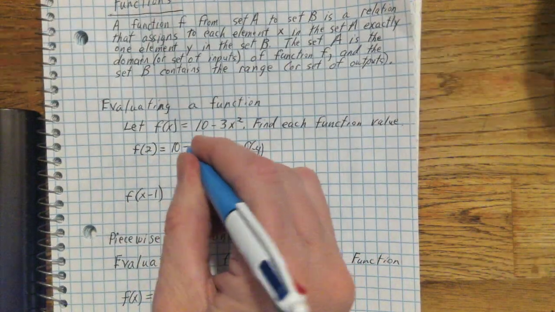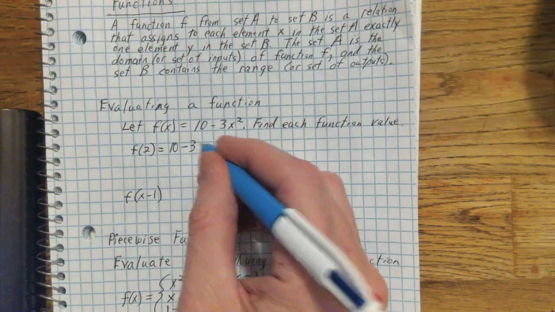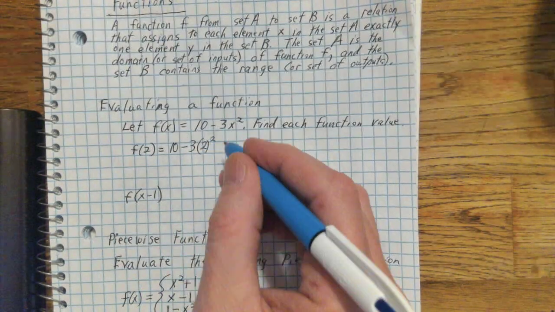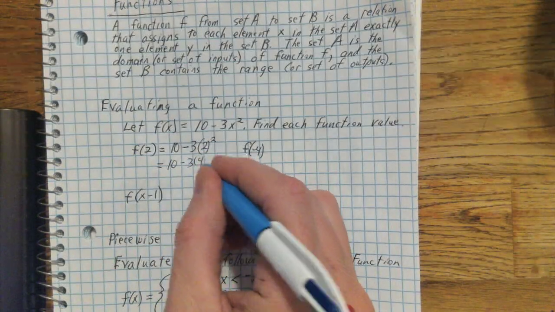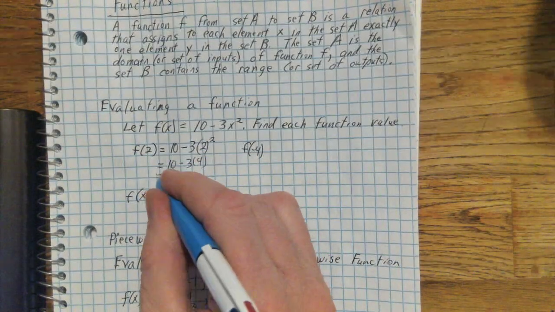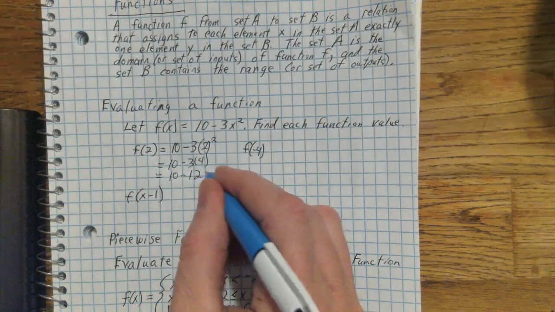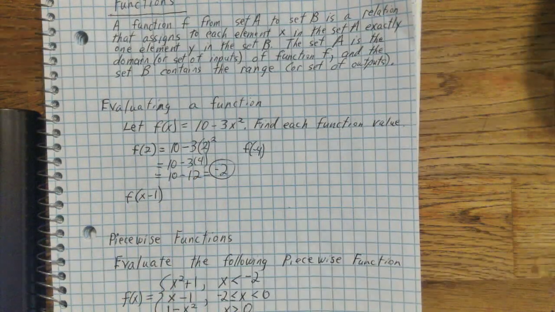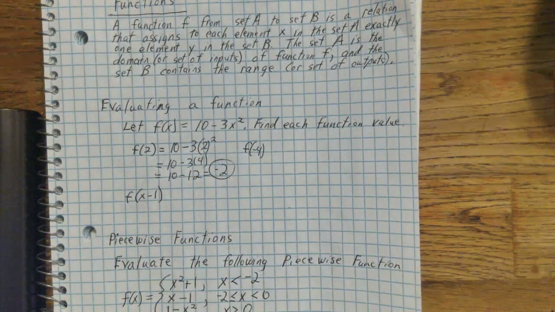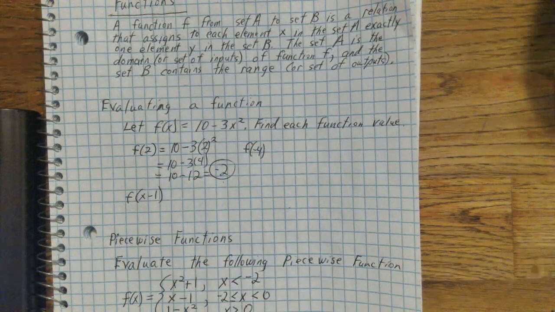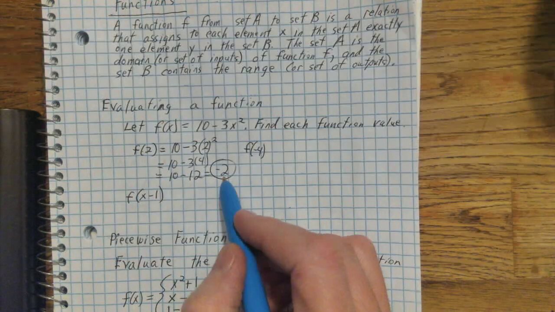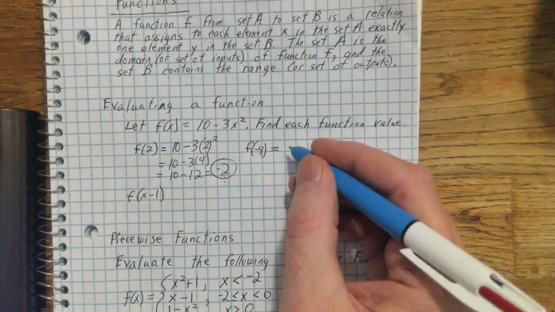So I go 10 minus 3 times 2 squared, which is 10 minus 3 times 4, which is 10 minus 12, which is negative 2. F of 2 equals negative 2. If you put 2 into this function, you get negative 2 out of the function. The input's 2, the output is negative 2.